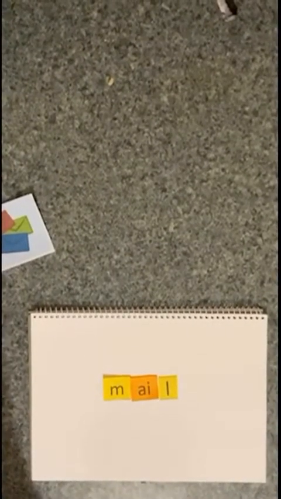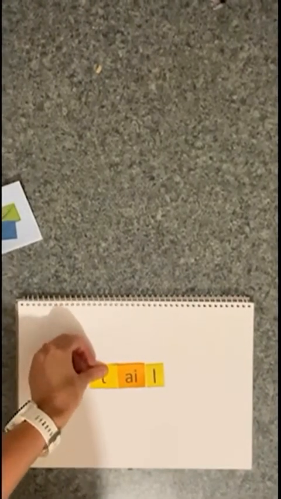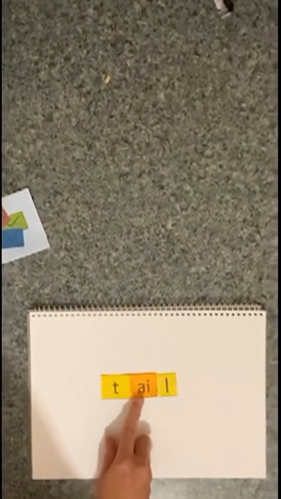Let's see if you can do one. If I put a T here, can you blend this word? T, A, T, A. Tail.